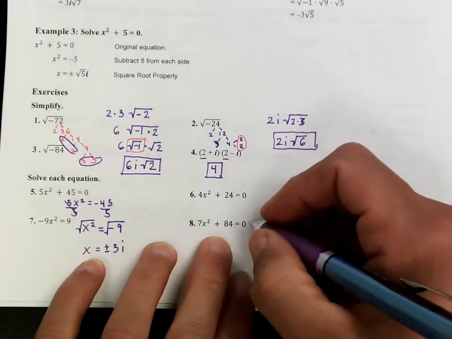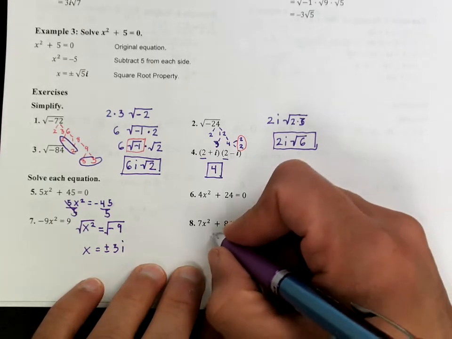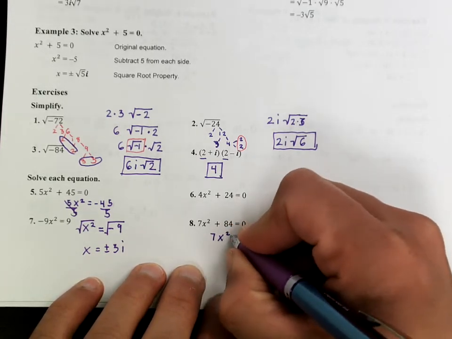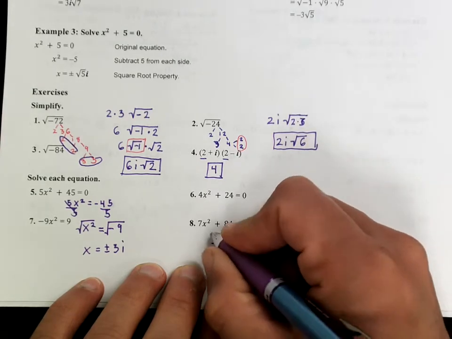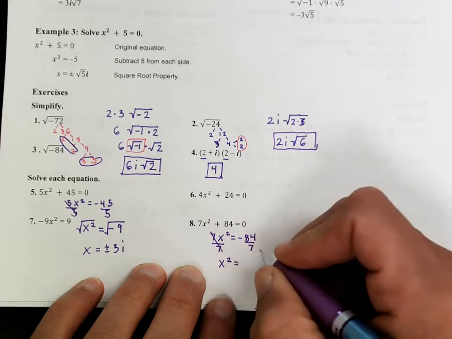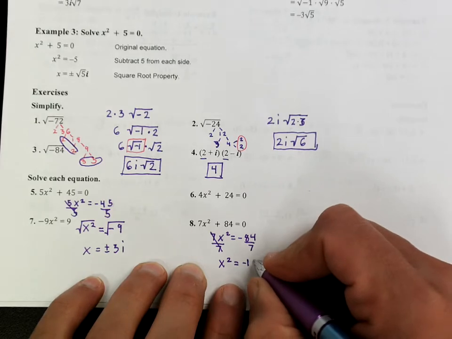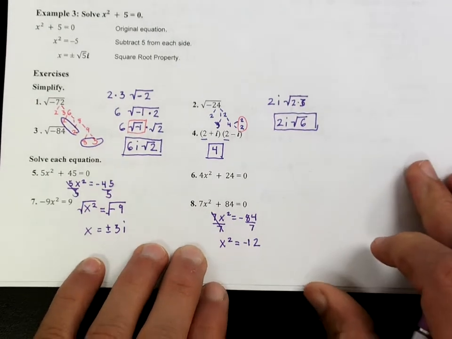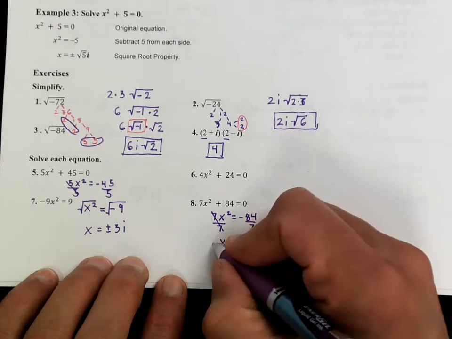So same thing on this one, right? So we have, let's see, subtract the 84 from both sides. So I get negative 84. And if you divide this by 7, you would get x squared is equal to, let's see, negative 12. Yes. All right. And then after that, to get rid of the square, I'm going to take the square root.